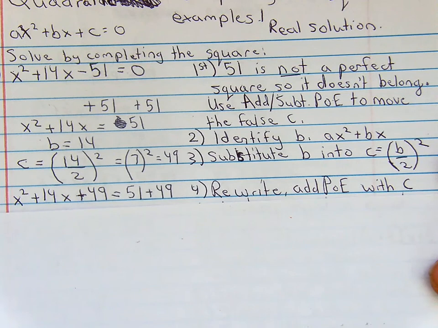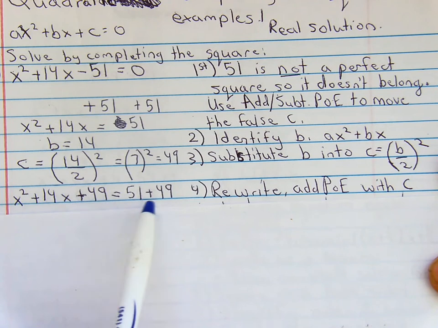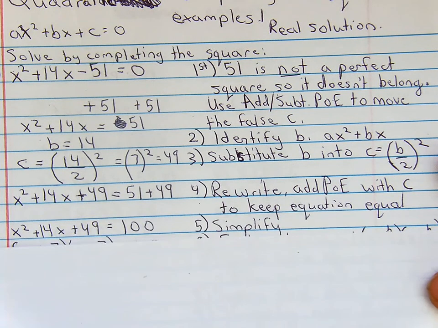So we are going to rewrite the equation, but we can't just substitute in 49 here and that's it, because that will then offset my equation. So I need to use the addition property of equality and do it to both sides with my value of C in order to keep this equation equal. So once I do that, I'm going to simplify.